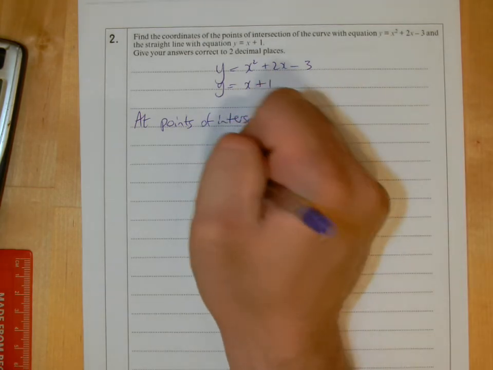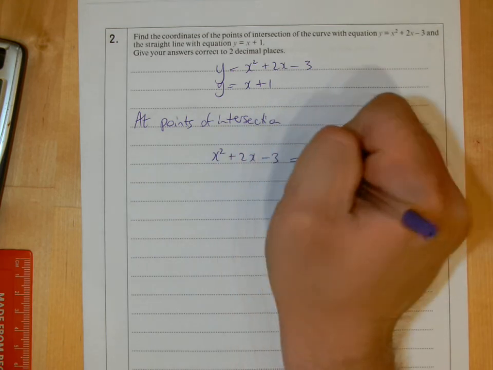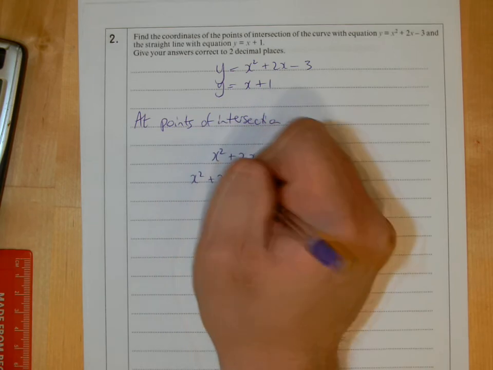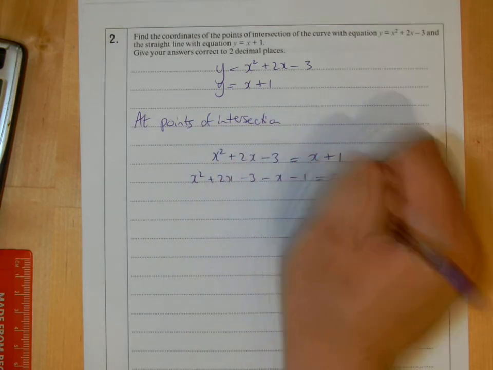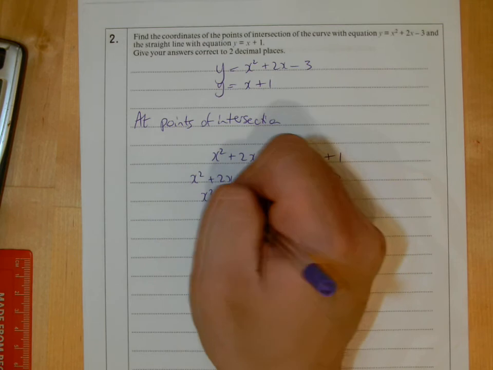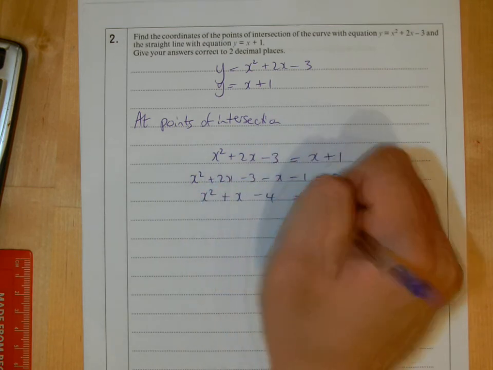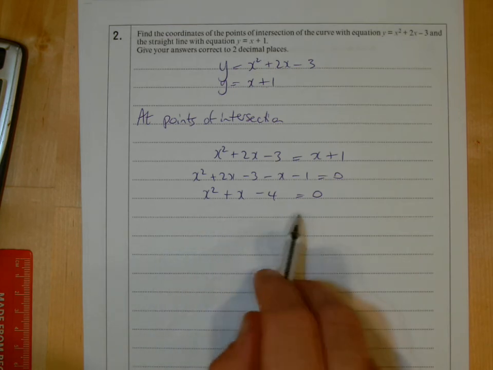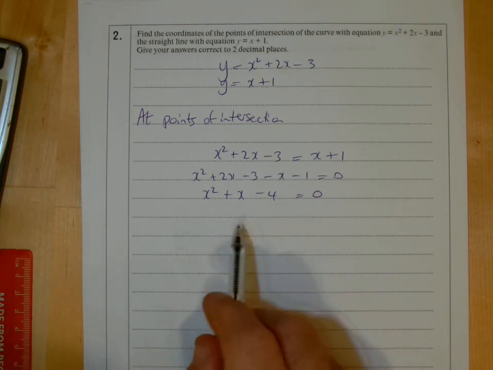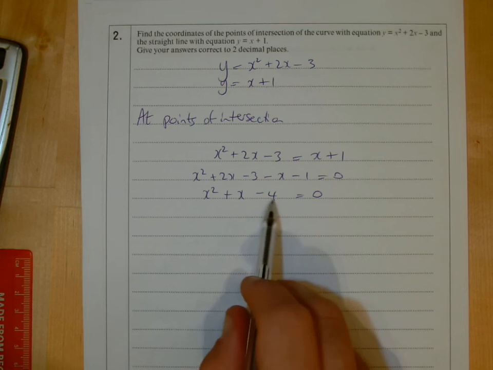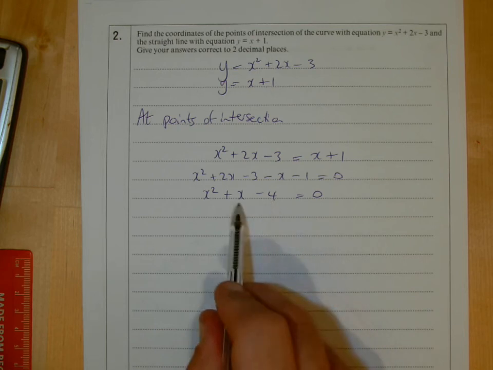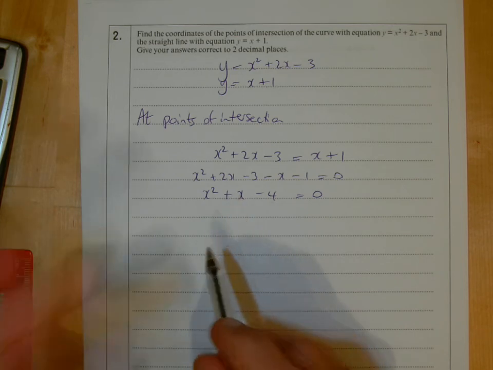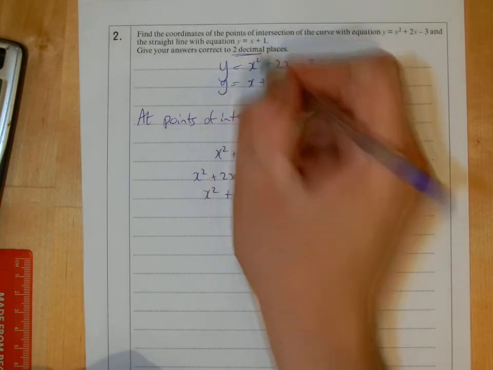So x squared plus 2x minus 3 equals 2x plus 1. Get everything onto one side, and when I simplify it we've got this. Now we could try a pair of brackets here, but it isn't going to work. We can't find two numbers that multiply to give minus 4 and add up to give what's in front of the x, which is 1. You just can't do it, and the clue is here: give your answer to 2 decimal places.